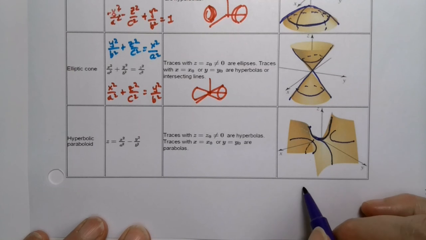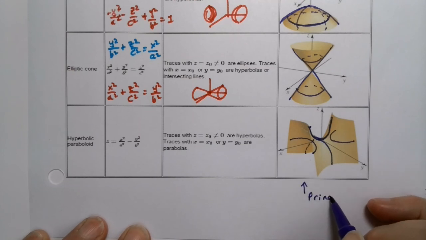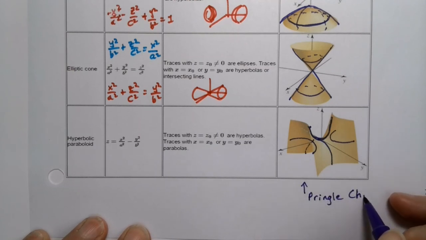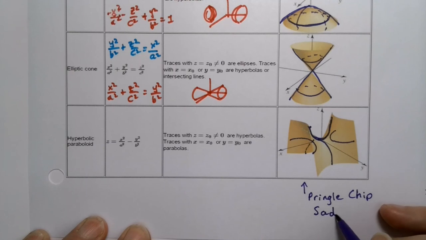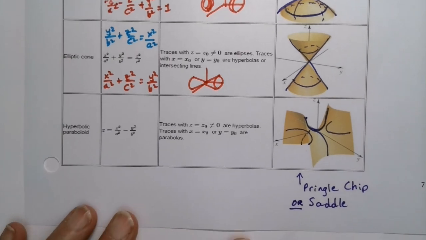So it's really fun. It's a Pringle shape, if you've ever seen a Pringle chip. So Pringle chip or a saddle. So feel free to go buy some Pringles. And it's for the fun of it.